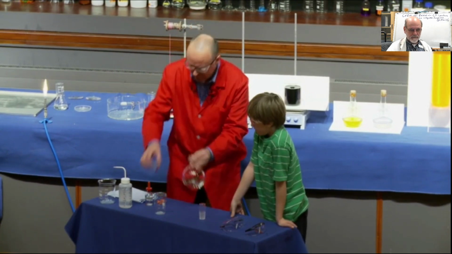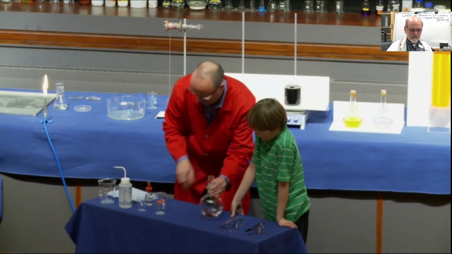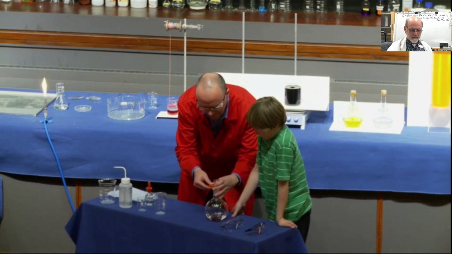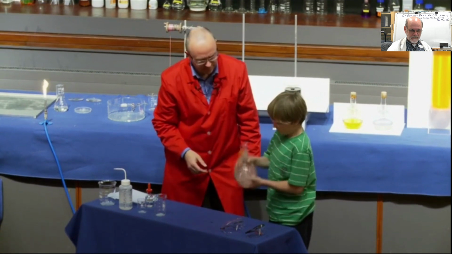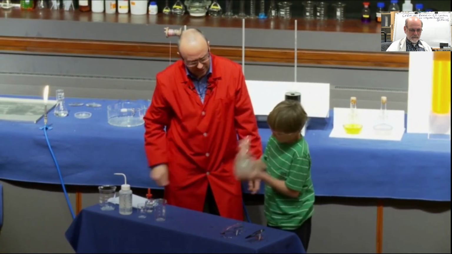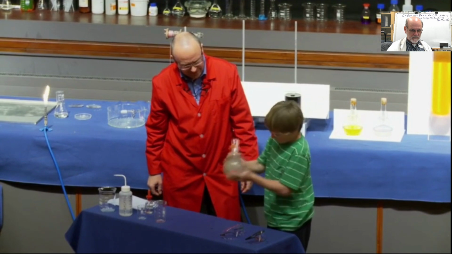So there's the glucose. Now I'm going to put the lid on, put a clip on. I'm going to give it to you, Dylan, and I want you to hold that, and I want you to give it a really good shake. That's it, really hard shake, that's good. That's it, keep shaking.